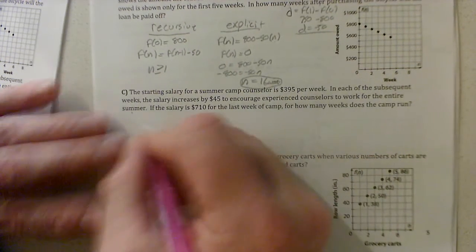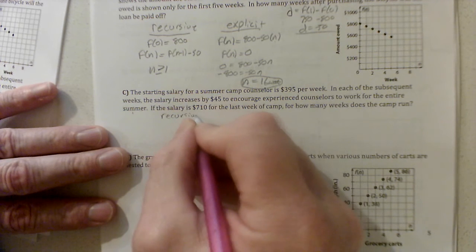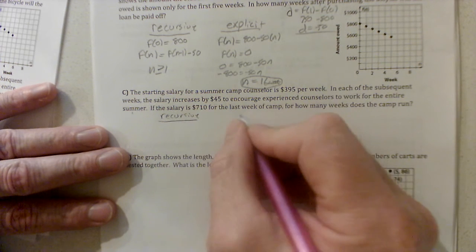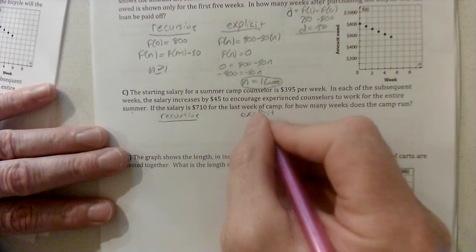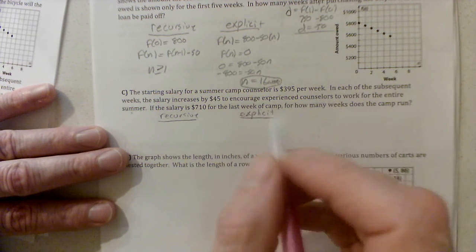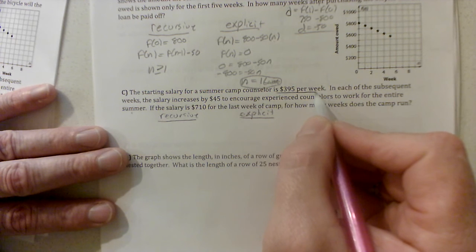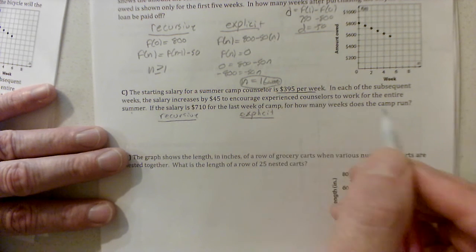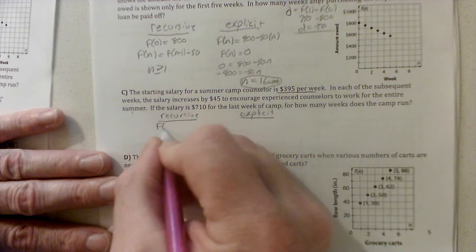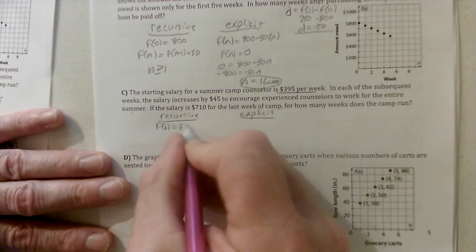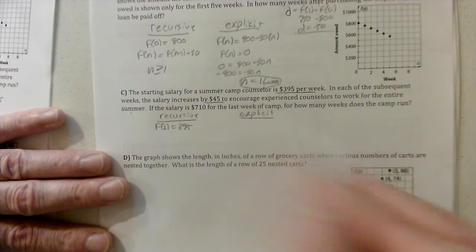All right, so I'm going to write recursive here again. Recursive. Hopefully this will fit. We got explicit. Again, that's just like a slope-intercept equation. All right, so what does it say? Starting salary is $395 per week. That's our starting. We'll say that's, I guess, our first week. So we'll say f of 1 equals 395. And what happens? It increases by 45 a week.